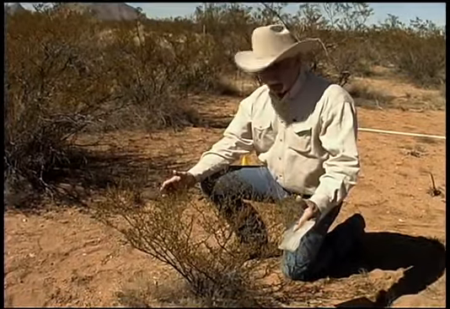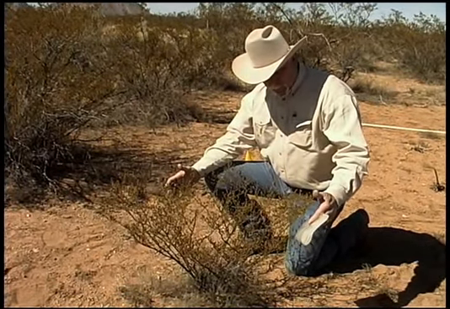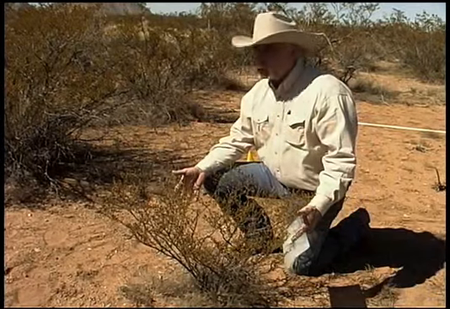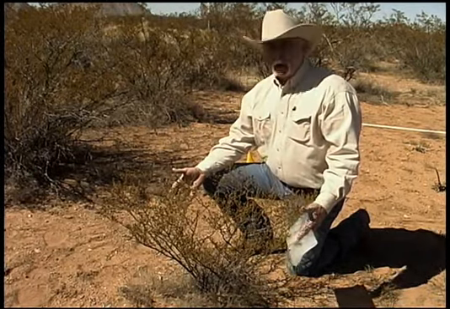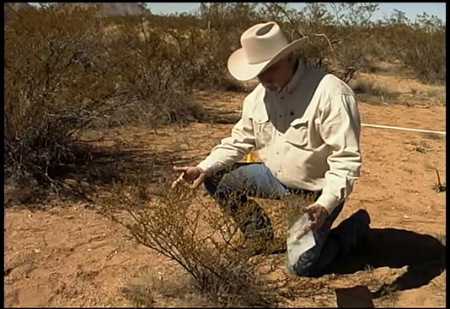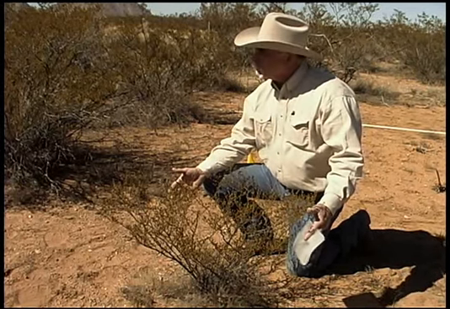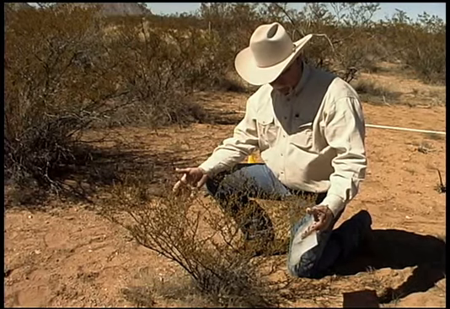So the next thing that needs to be considered is how big this is in relation to our weight unit. This is a particularly small creosote bush. It's much smaller than just about any of the other ones out here today.